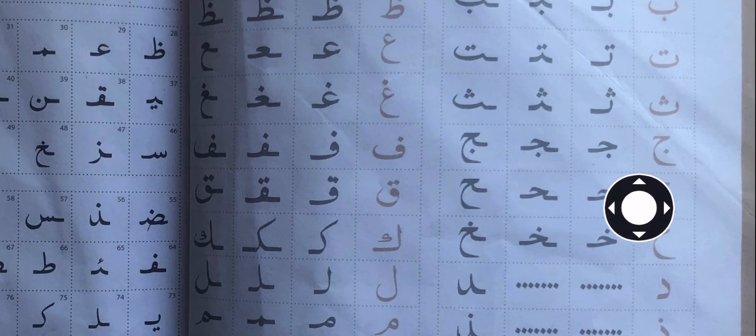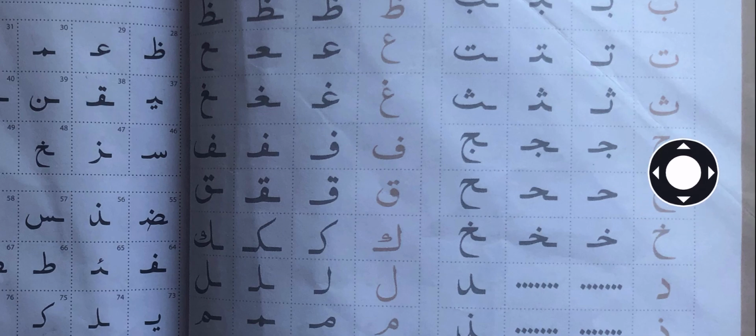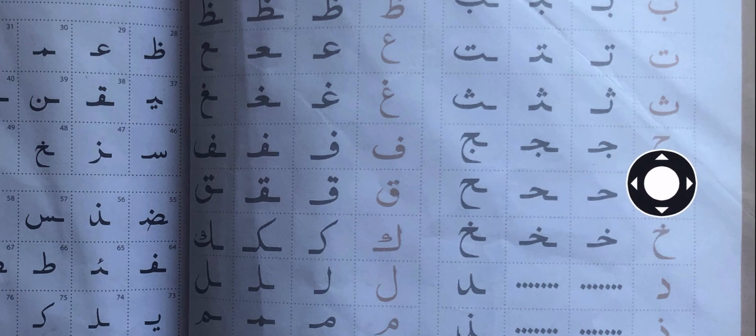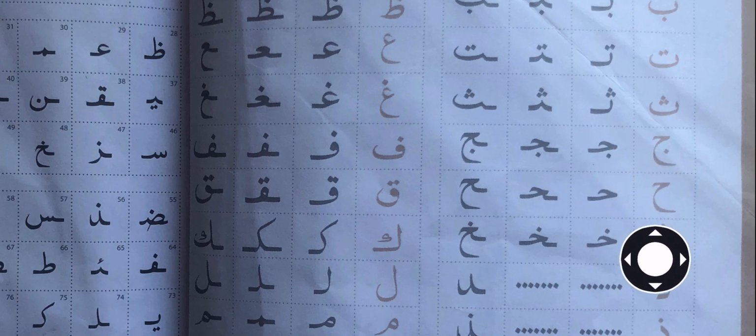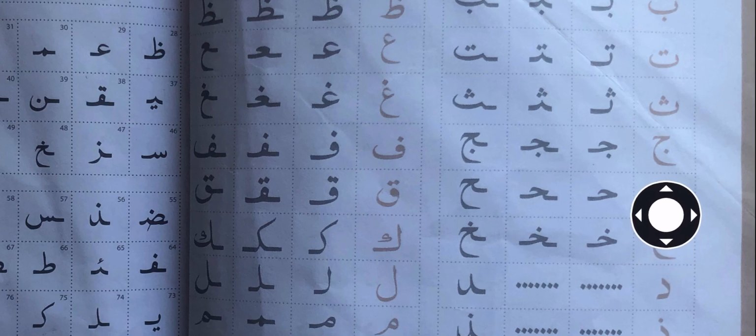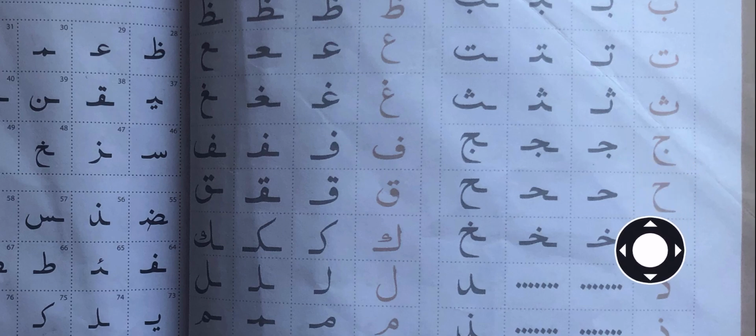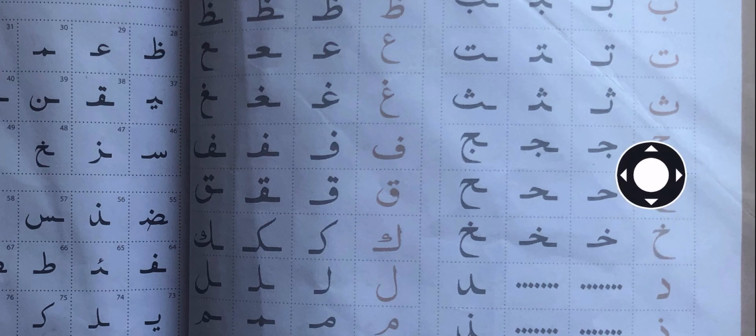You understand? So this is the complete form, and as you can see, this bit over here is missing. But all these shapes have been taken from the Quran, especially the font we generally tend to follow in the subcontinent. So jim, ha, and kha, this is what they will look like when they take up the beginning position of the sequence of joined letters.